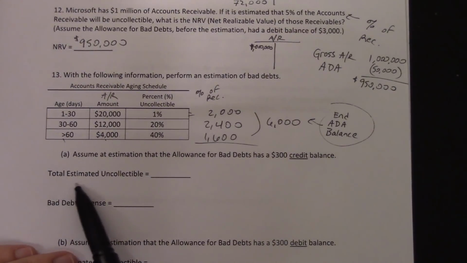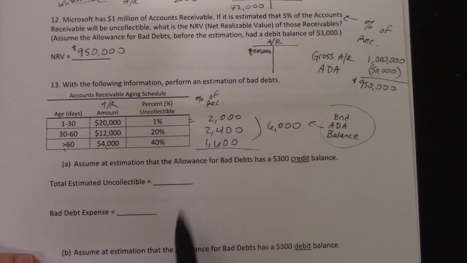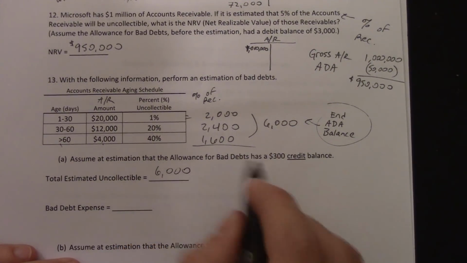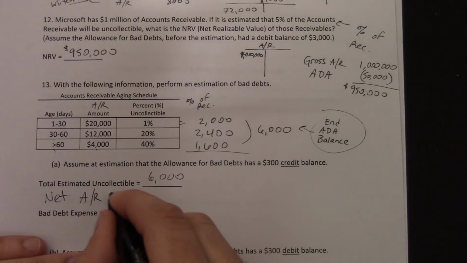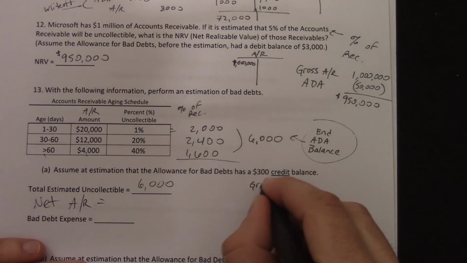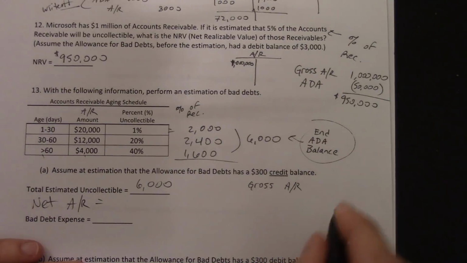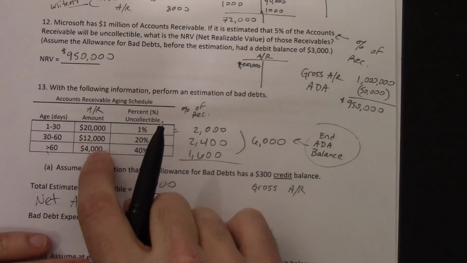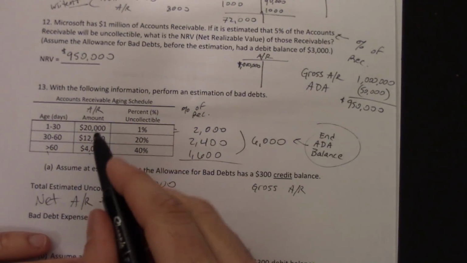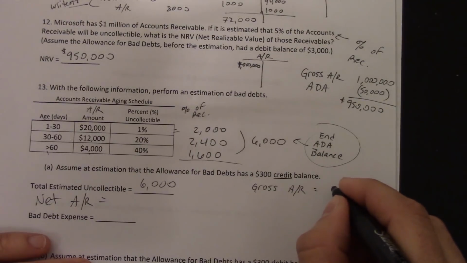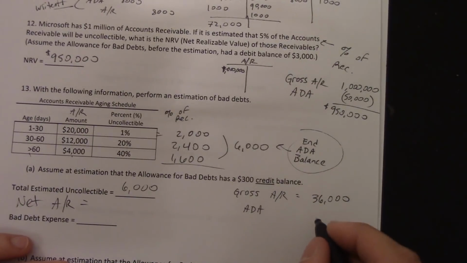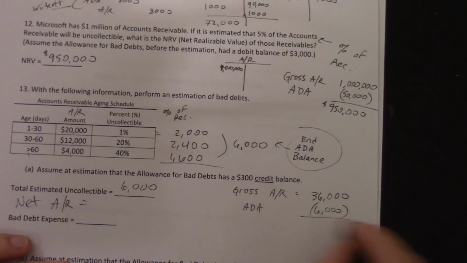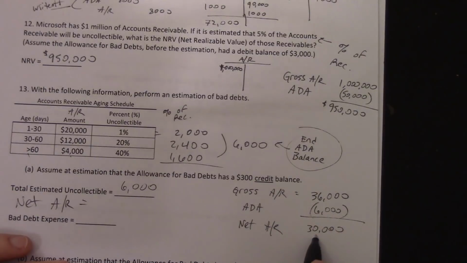It's asking total estimated uncollectible. That's 6,000. It might also ask you what's the net accounts receivable. And we'll do just like what we did before. We have a gross accounts receivable of, here's all of our accounts receivable as of now, 20 plus 12 plus 4 is 36,000. Our ADA ending balance is 6,000, so we have a net accounts receivable of $30,000.